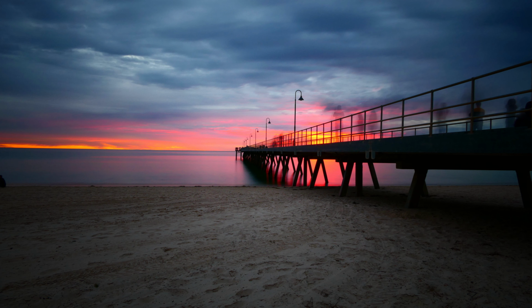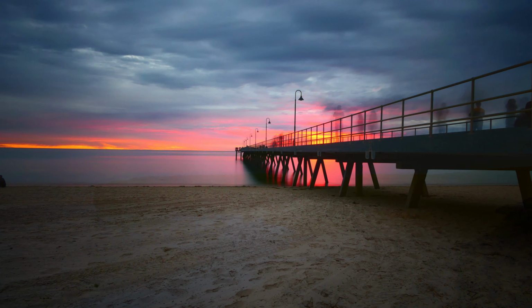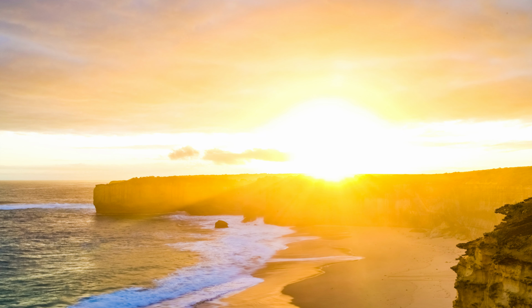If you were shooting a landscape, you would use a slower shutter speed. For sunsets, I like to use 15 to 30 seconds to capture as much light as possible.